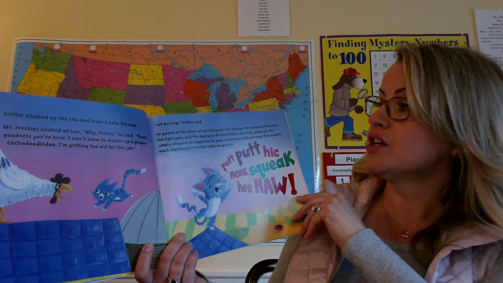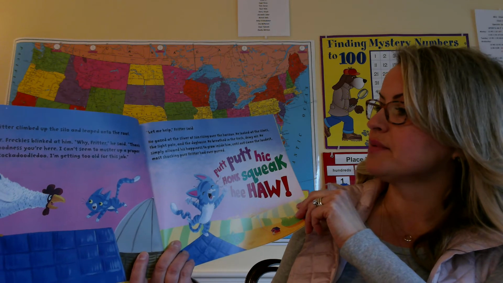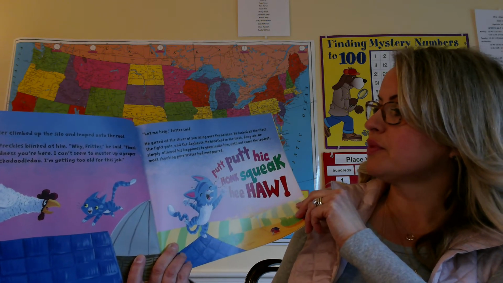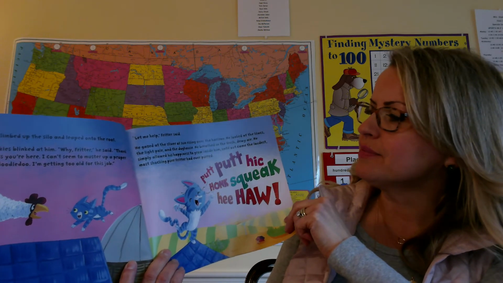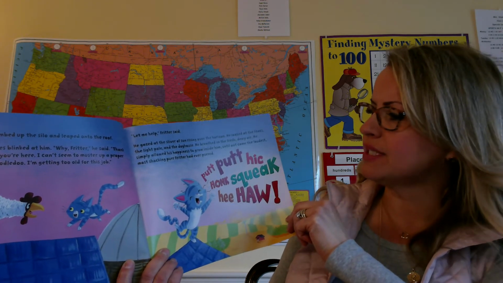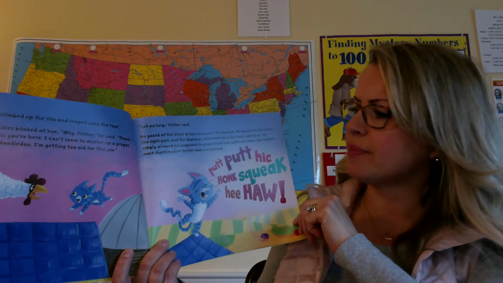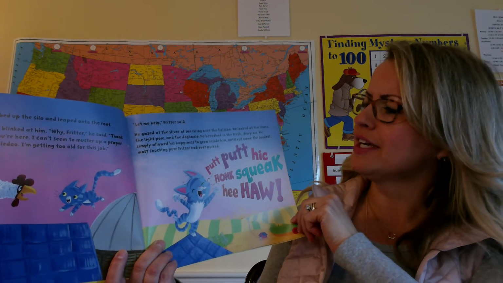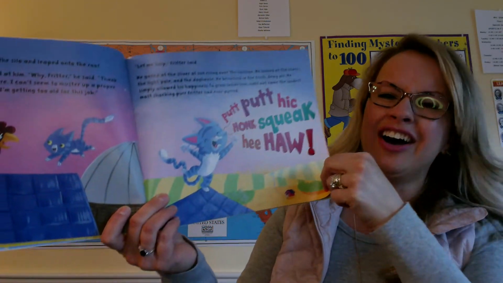sliver of sun rising over the horizon. He looked at the lilacs, the light pole, the doghouse. He breathed in the fresh, dewy air. He simply allowed his happiness to grow inside him until out came the loudest, most shocking purr Fritter had ever purred. "Put, put, hick, honk, squeak, hee haw!"